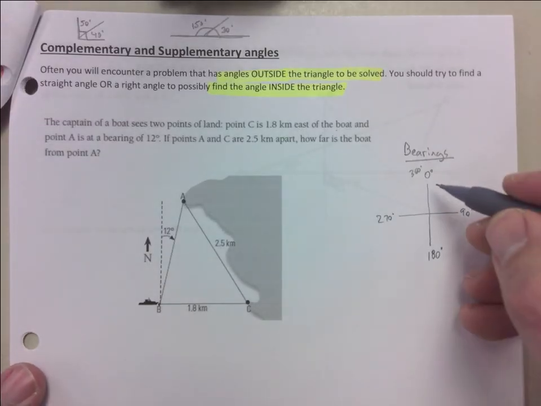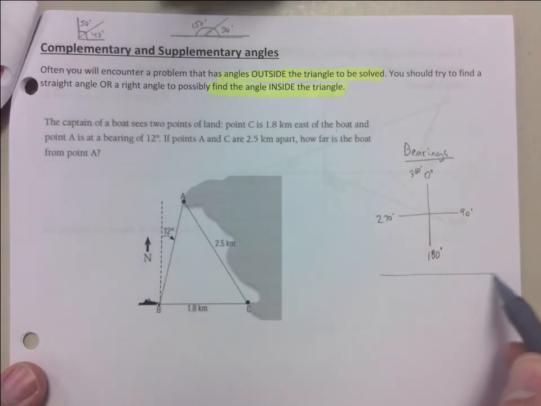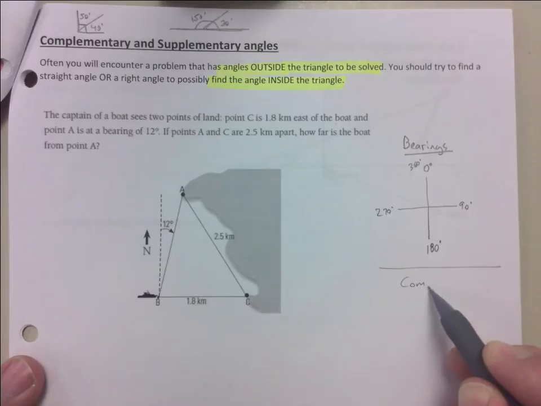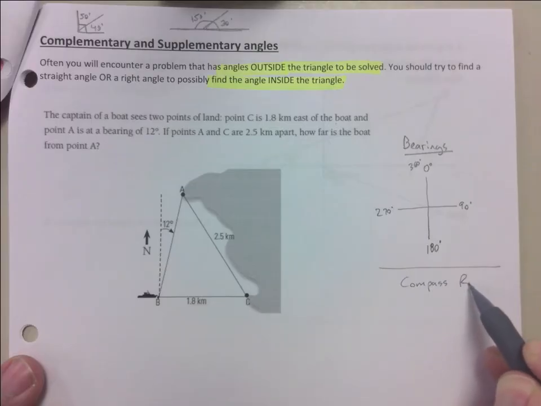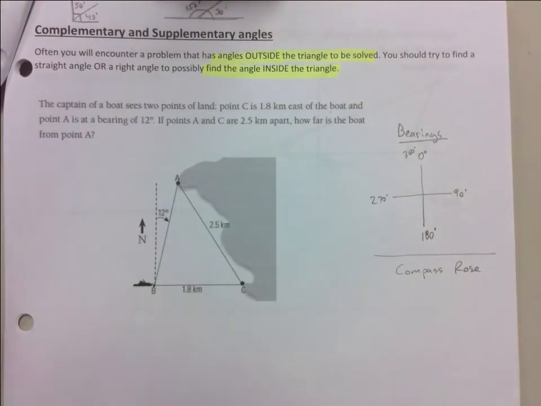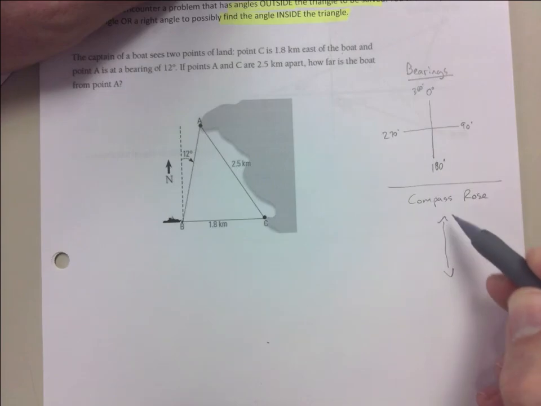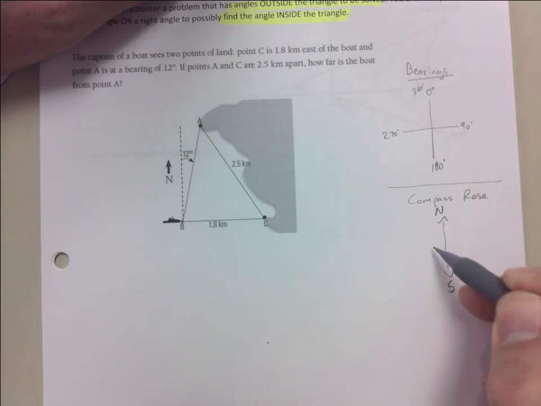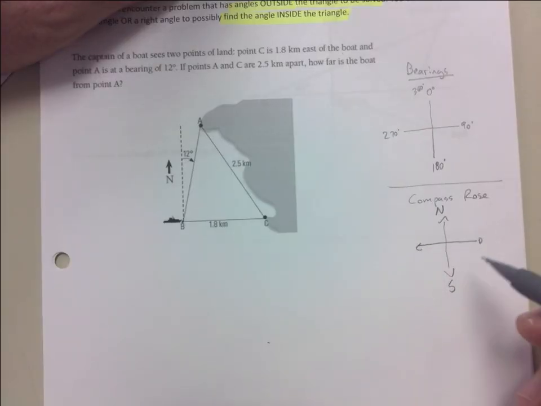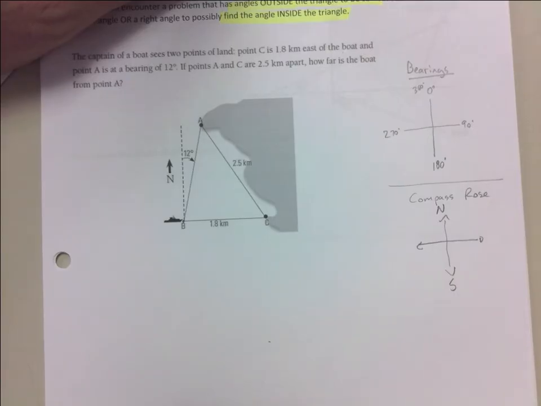Another thing you need to know is your compass rose. Put that on the side here as well. I hope you all remember your north-south. That should be pretty easy. This is the one that students struggle with: where does east go, where does west go?